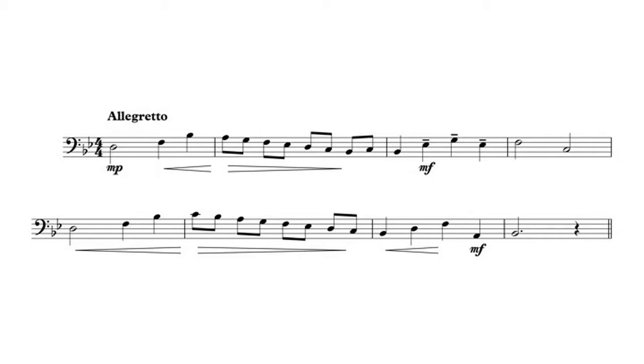Mi, sol, do, ti, la, sol, fa, mi, re, do, fa, la, fa, sol, re. Mi, sol, do, re, do, ti, la, sol, fa, mi, re, do, mi, sol, ti, do.